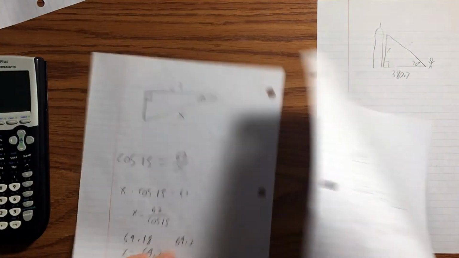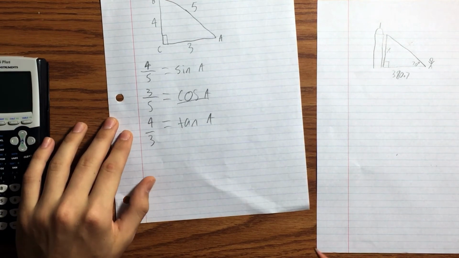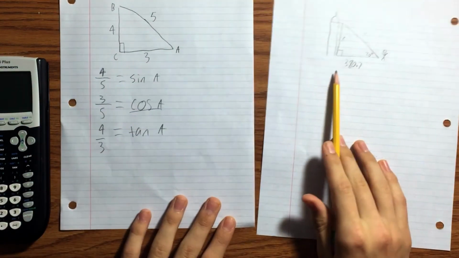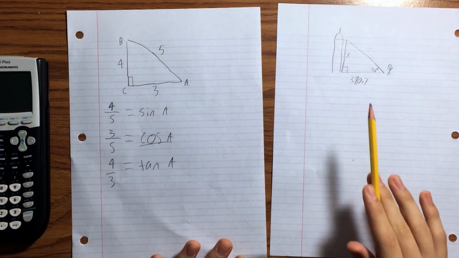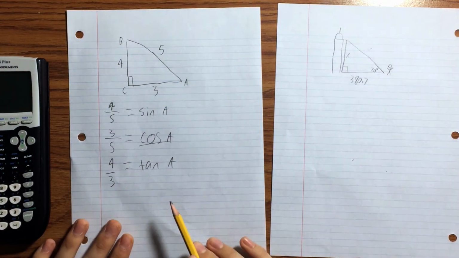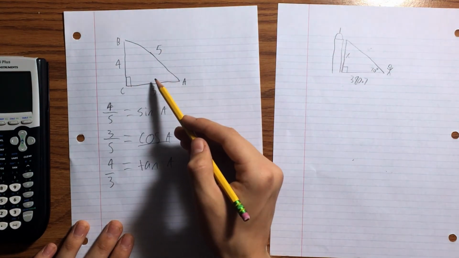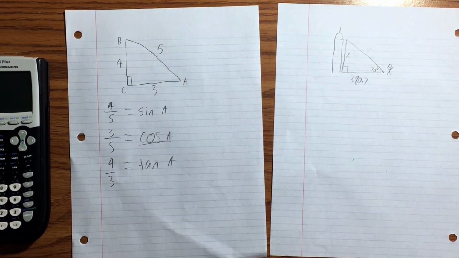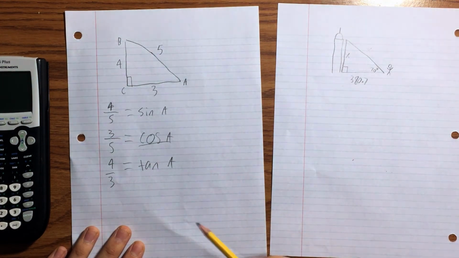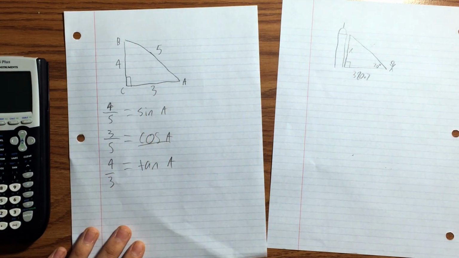So let's go back to our first example here. Out of all these three, there's only one of these that involves the adjacent and the opposite. Oh, I can't speak today. And that was our good friend tangent. If you remember here, the tangent is the one that involves both the opposite and the adjacent. In this case, the opposite was 4, and the adjacent was 3.